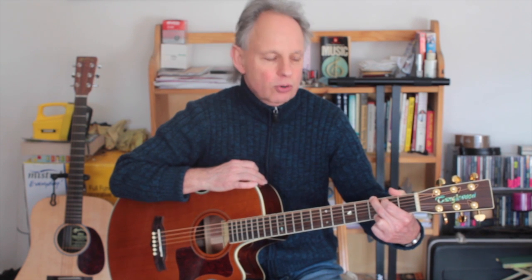G, of course, is one of the most common keys that we play in. So the first chord in the key of G would basically be a simple G major chord, which will turn into a major 7 in a little while. The second chord in that key is an A minor chord. The third chord in the key of G is a B minor chord. The fourth chord is a C major chord. The fifth chord, or the 5 chord, is a D7 chord. The sixth chord in the key of G is an E minor chord.